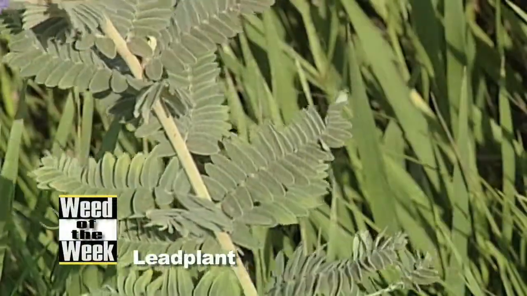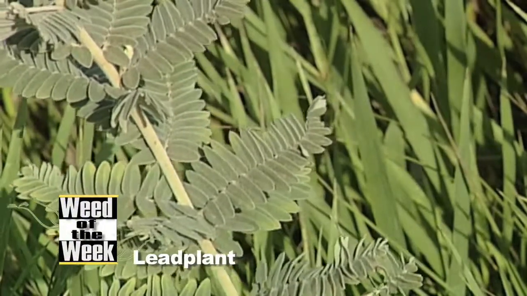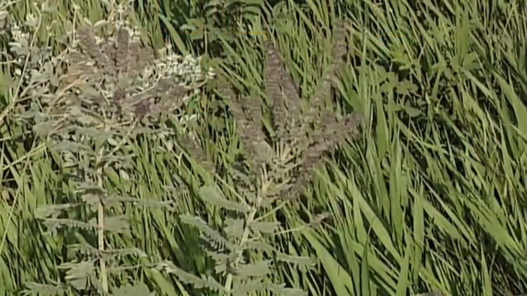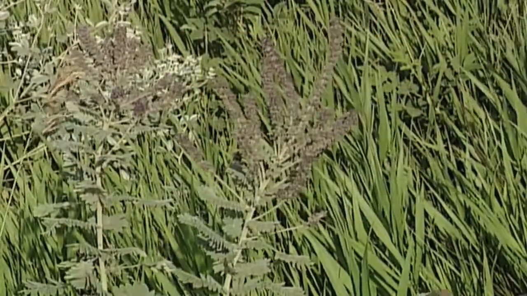Our weed of the week is a really tough one to identify. It is lead plant. I don't think it's so tough to identify. It's just that most people aren't used to having this in a row crop situation. So it's not one of those weeds that you had to pull as a kid walking beans, or one of those weeds that you had out in your alfalfa field, for example.